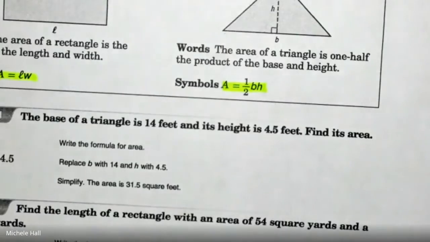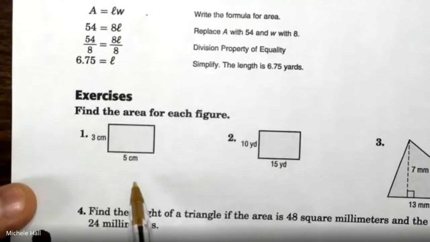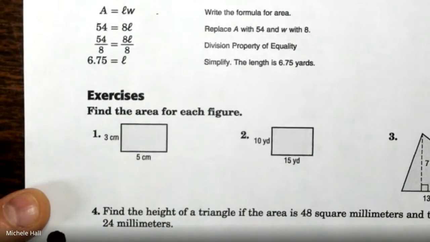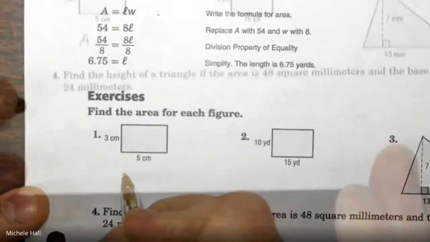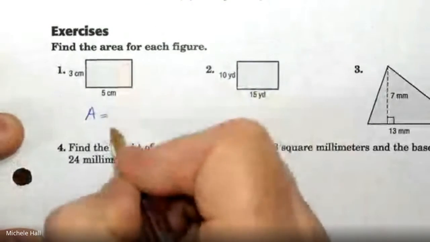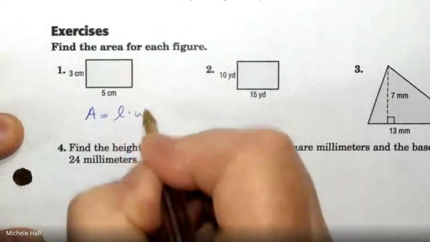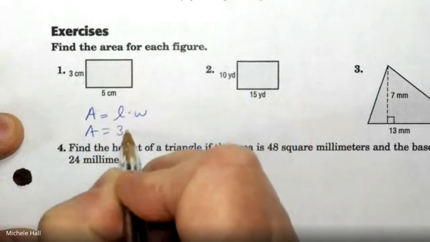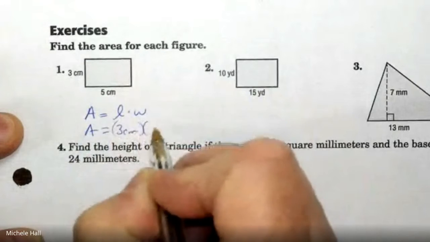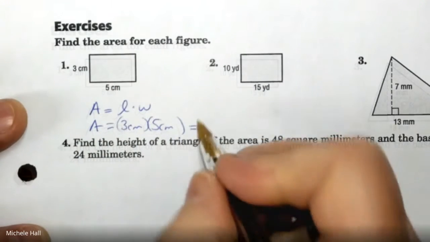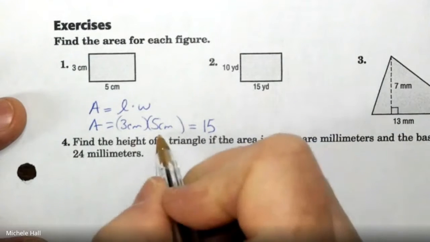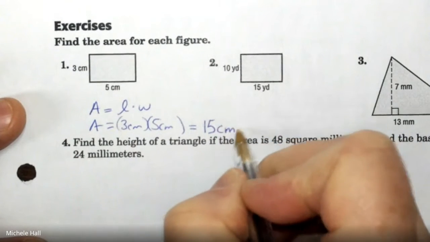All right, let's do some examples. Down at the bottom, find the area of each figure. Well, we know area of a rectangle. Look at your formula. So if area is length times width, then my area would be 3 centimeters times 5 centimeters. 3 times 5 is 15. And then centimeter times centimeter is going to be centimeters squared.